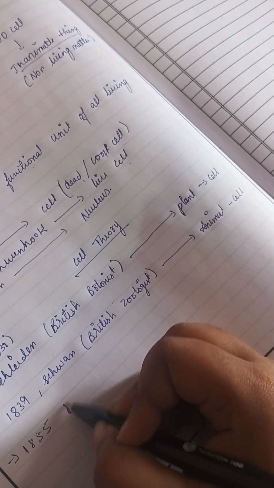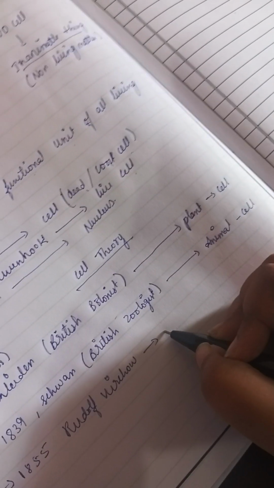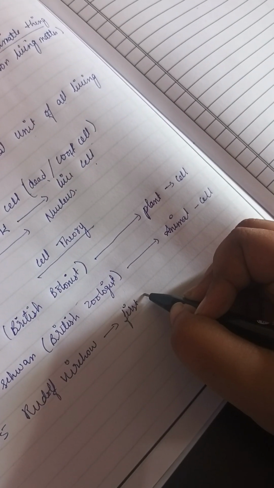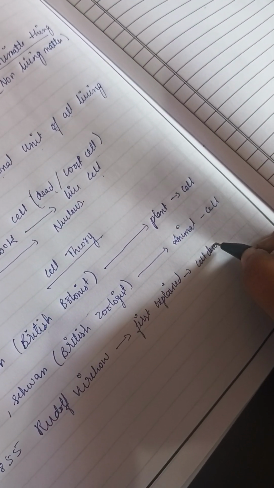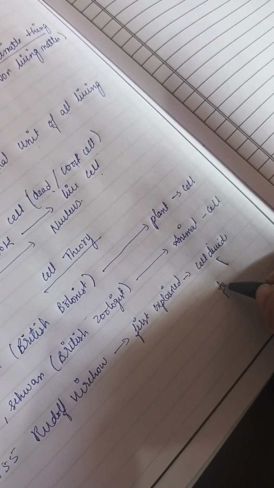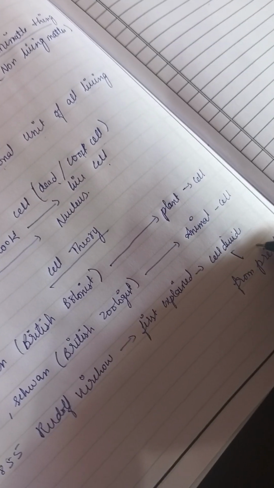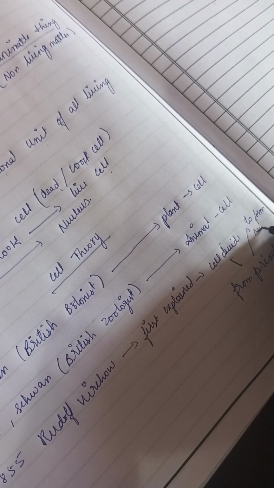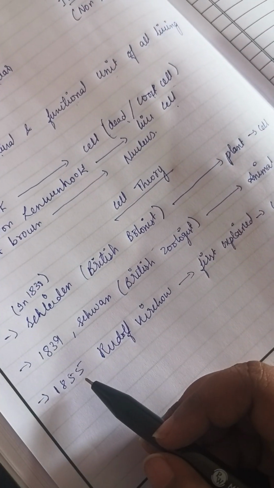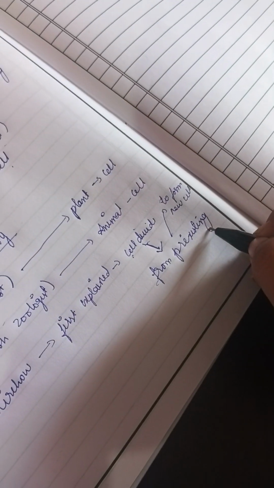In 1855, we talk about Rudolf Virchow. He was the one who first explained that cells divide from pre-existing cells to form new cells. So in 1855, Rudolf Virchow first explained that cells divide from pre-existing cells to form new cells.